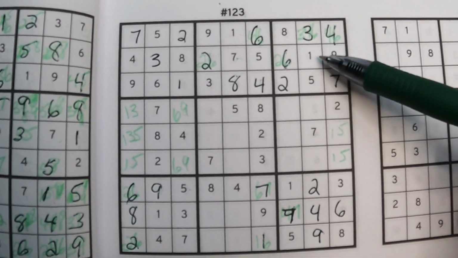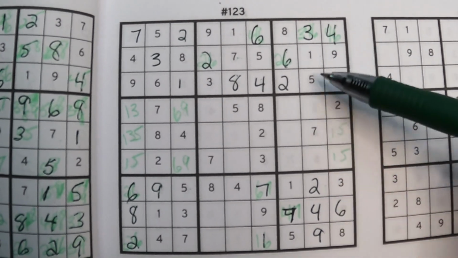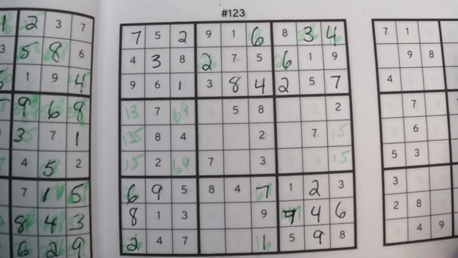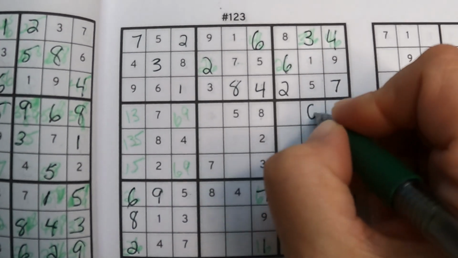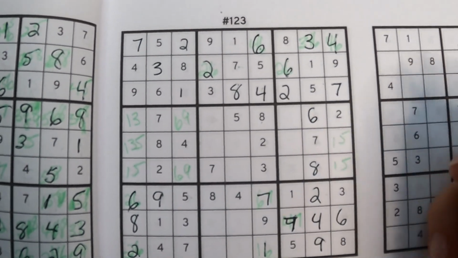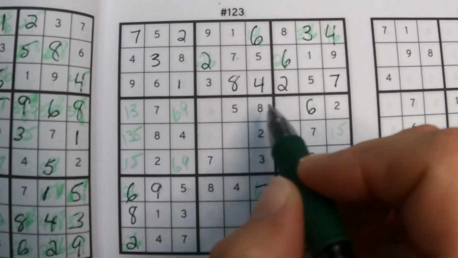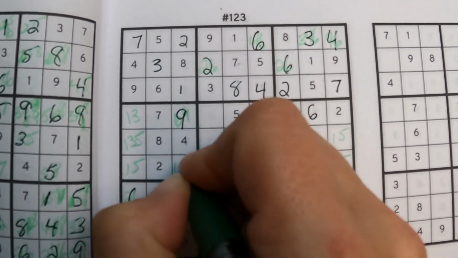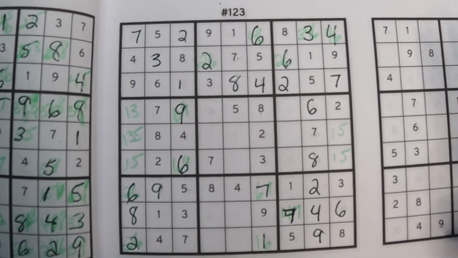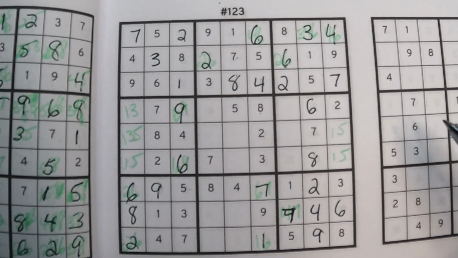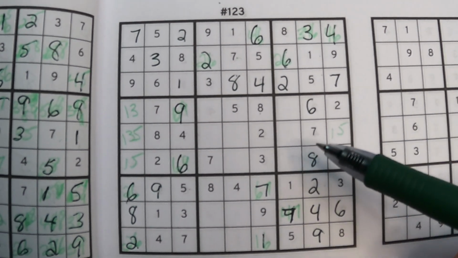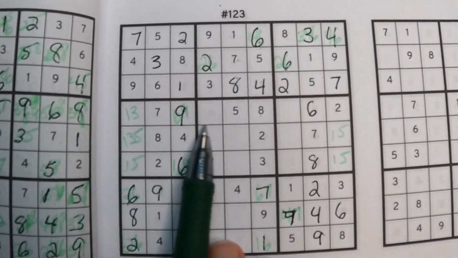If we look at this column, then we've got 1, 2, 3, 4, 5. We're missing 6 and 8. We've got an 8 here, so 6, 8. But that 6 makes this our 9, 6. Look at this row now.